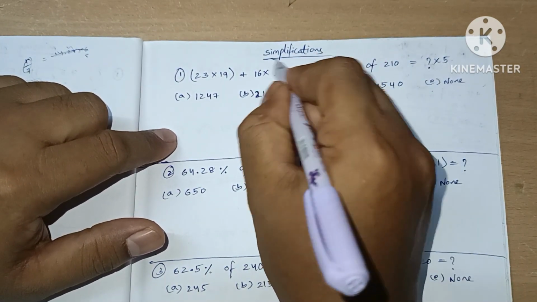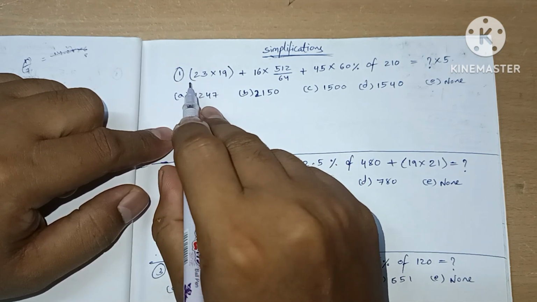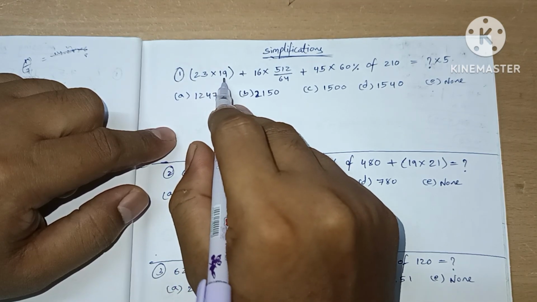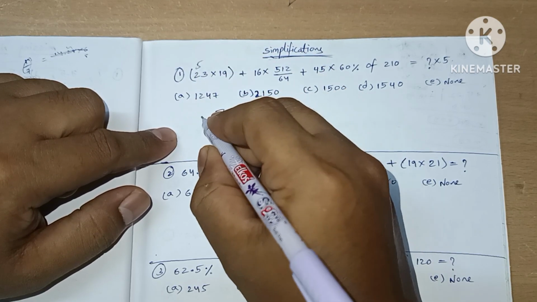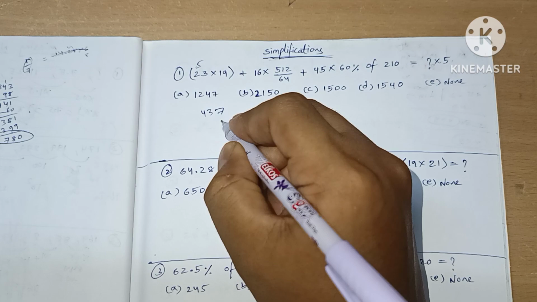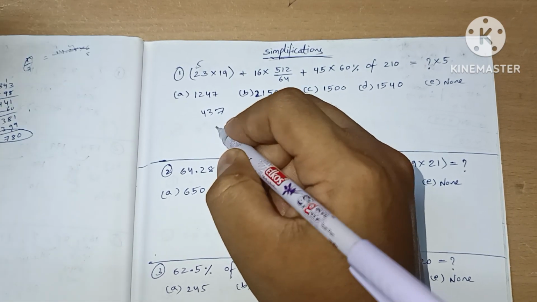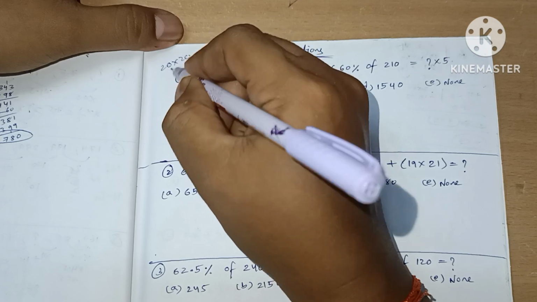First we are going to see simplifications. First question. In this question, first we need to know the 19 table. 19 three times will be 57, 19 two times will be 38 and 5 is 43, 437. This is why I requested everyone to learn by heart the 20 into 20 tables.